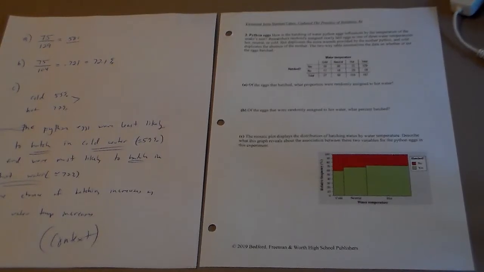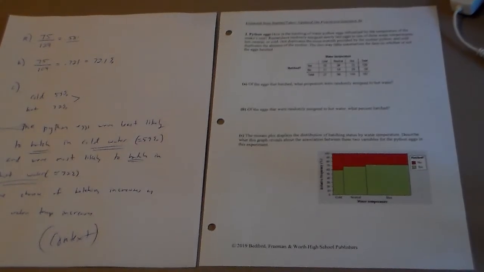As one increases, the other increases. You're gonna get nothing for that, okay? You wanna say what it is. What are the values of the variables, and put that into the context, okay? So that finishes up the mosaic plots, okay?